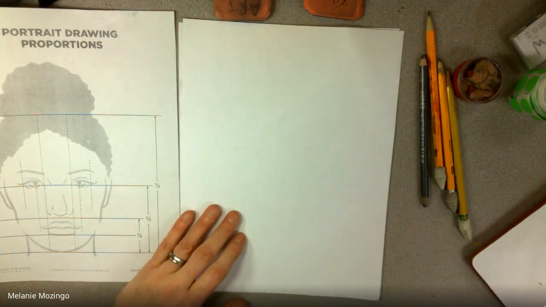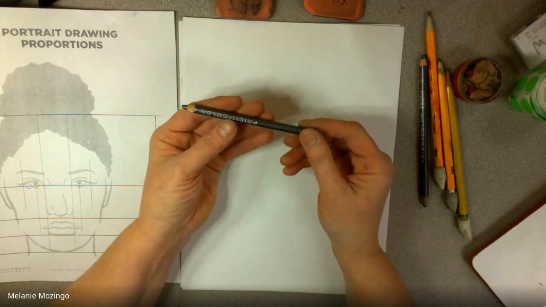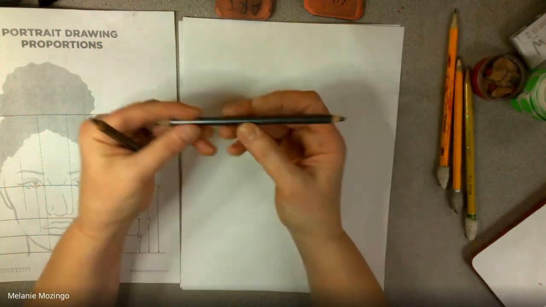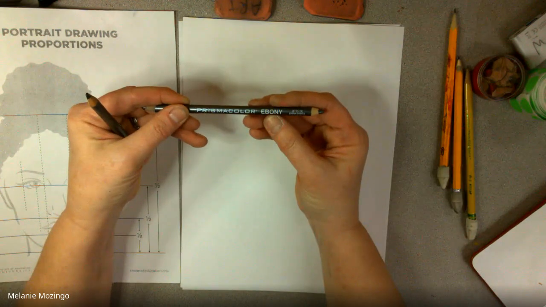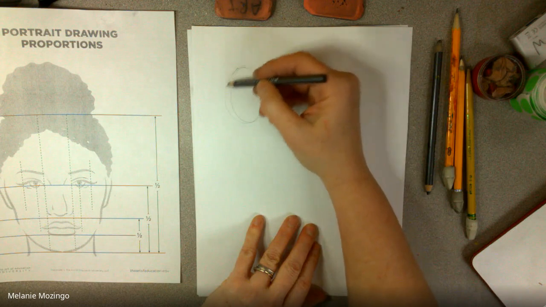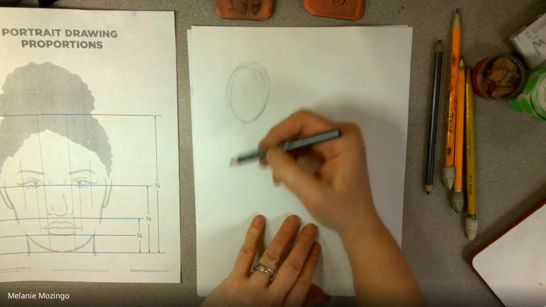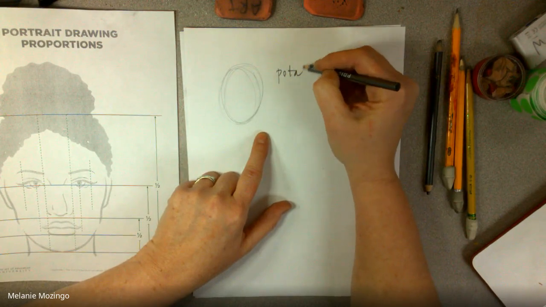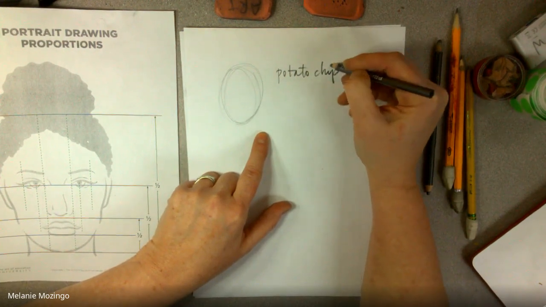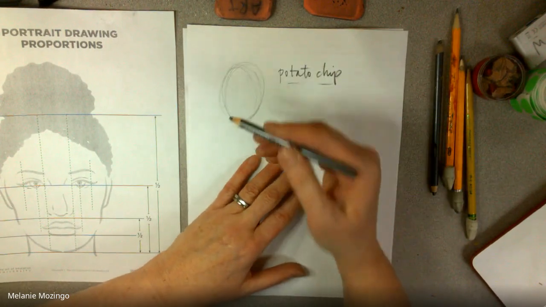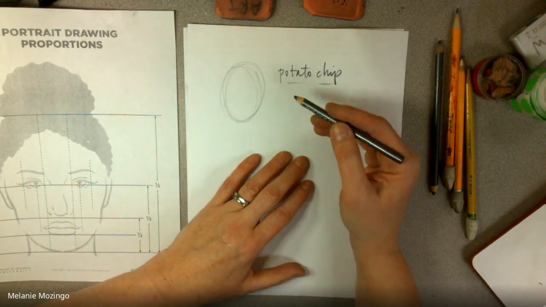So as we start to draw, you might be using an ebony pencil. A couple things to remember about ebony pencils is that they make dark lines. So when we draw with an ebony pencil, again, the goal is to keep your lines nice and light at first, almost like you're drawing on, do you remember it? A potato chip. If you're drawing on a potato chip, you want to draw so lightly that you're not going to break it.